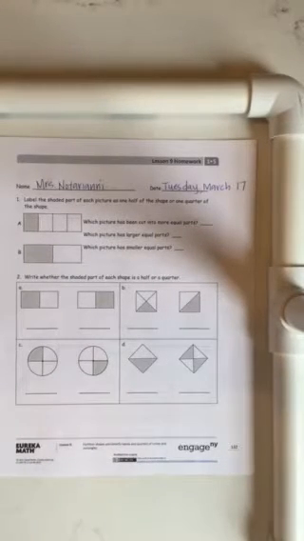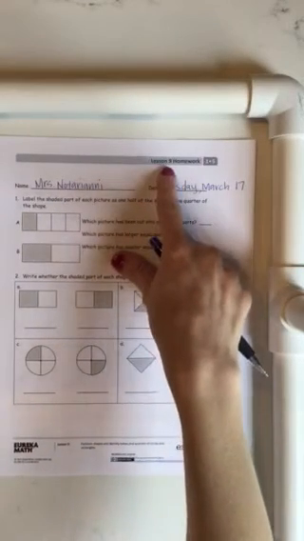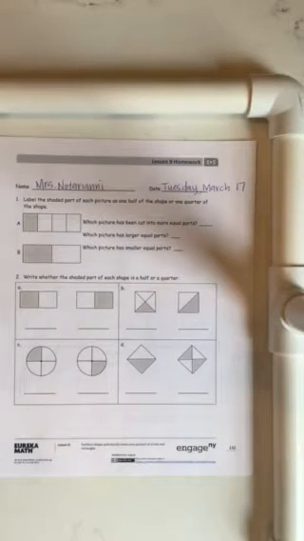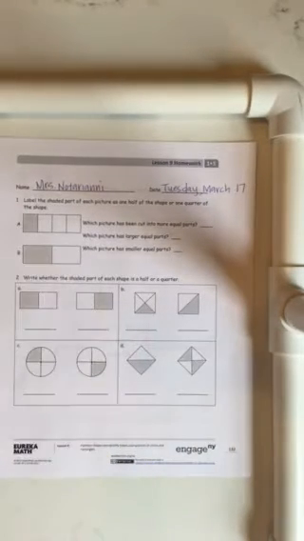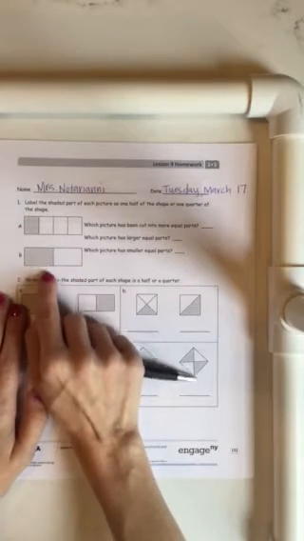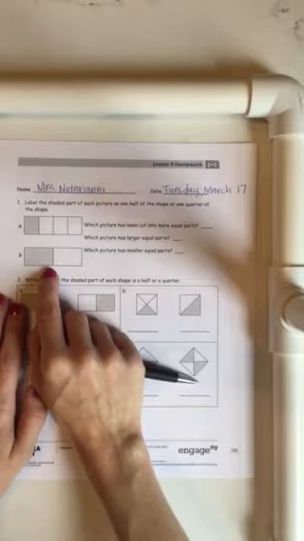We are checking yesterday's homework, which was Tuesday, March 17th, and we went through lesson 9 together where we were looking at halves and fourths or quarters and how each part is bigger or smaller than the other. Number 1 asks us to label the shaded part of each picture as 1/2 of the shape or 1/4 of the shape, and it gives us 2 rectangles. We can see that A is split into fourths or quarters, and B is split into halves. And it asks us a few questions.